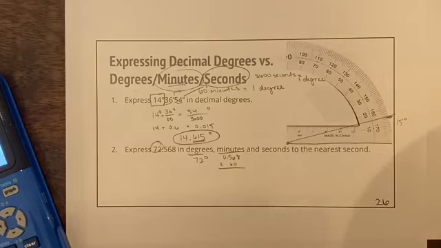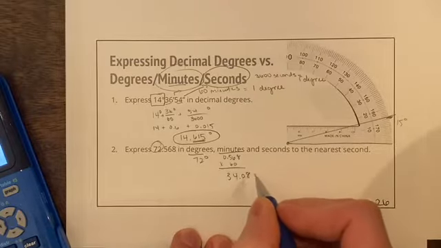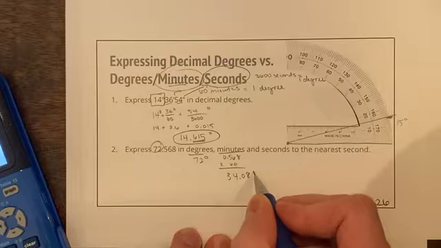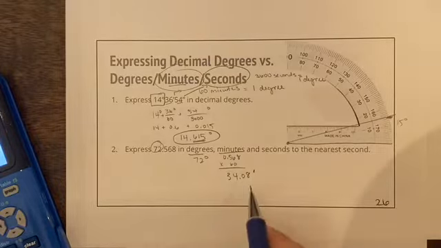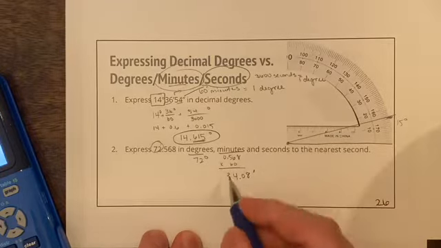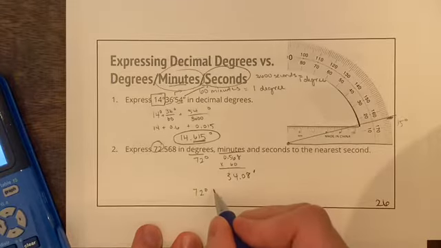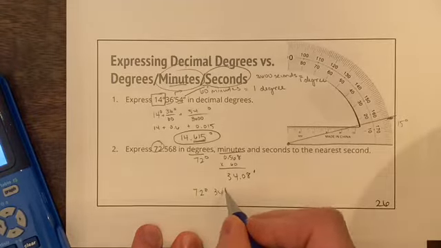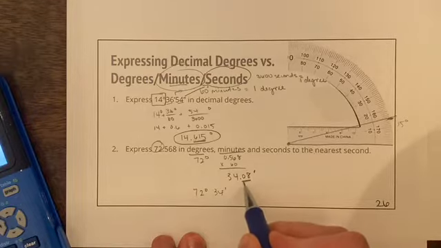So we'll take 0.568, multiply that by 60. That gives us 34 and some change, right? Minutes. Now to show minutes, I'm going to draw that one little line right there. So that means we still have leftovers, right? So the actual minutes that we have are 34. So far we have 72 degrees, 34 minutes. Now to figure out how many seconds I have, I'm going to take this 0.08.